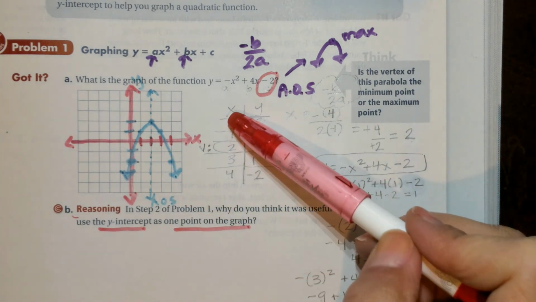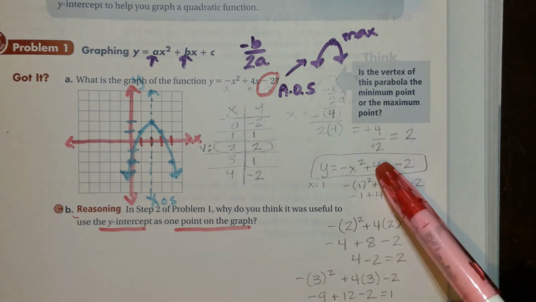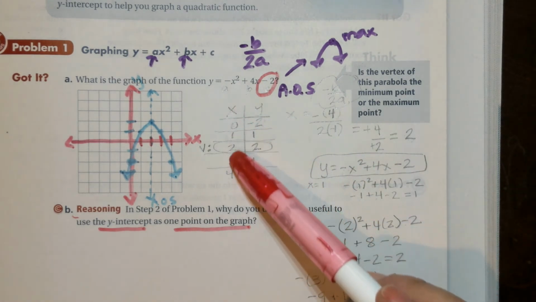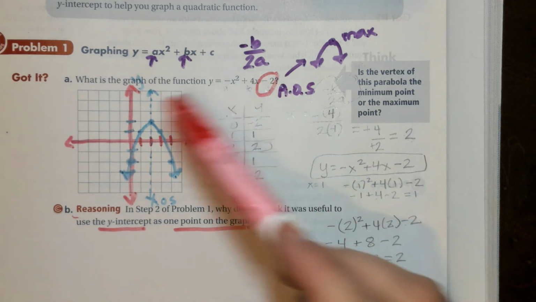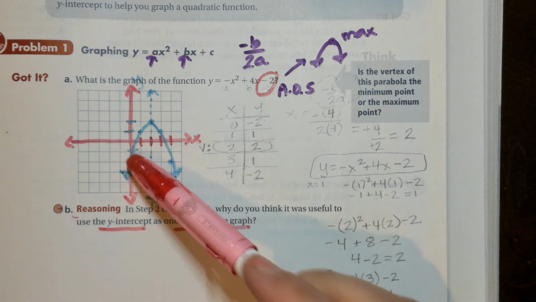So whenever you plug in 0 for x, you get your y-intercept. And it's also really easy to plug in 0 for x. So that's a point we usually do want to pick. And I always put my points in order. So anyways, that last number is always going to be where the graph crosses the y-axis. So you can see it's at -2 here.